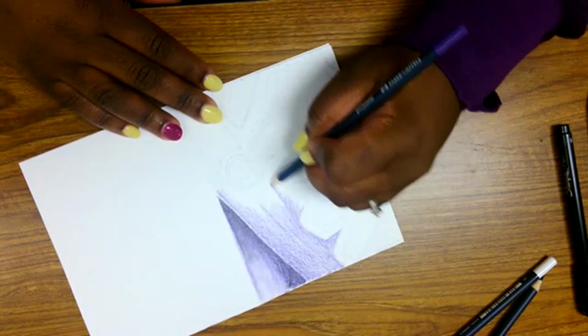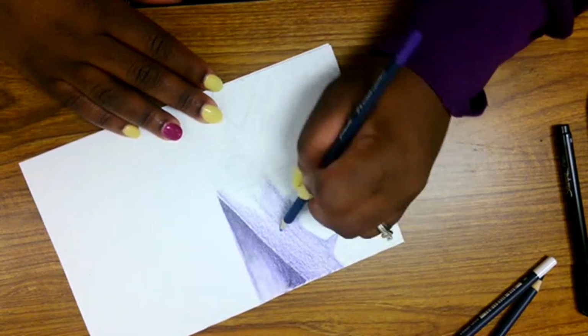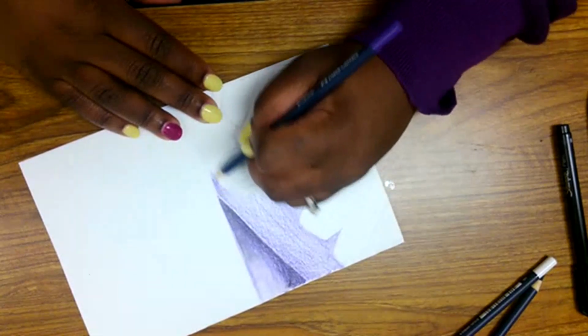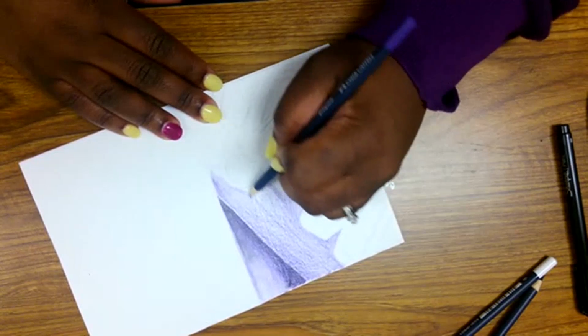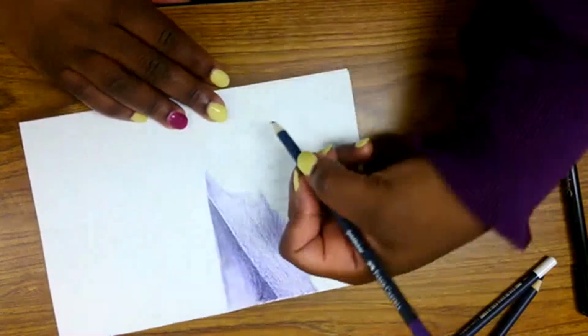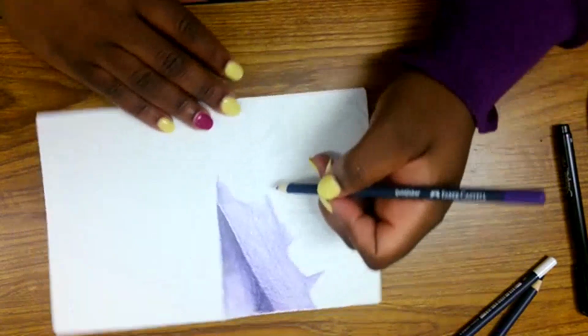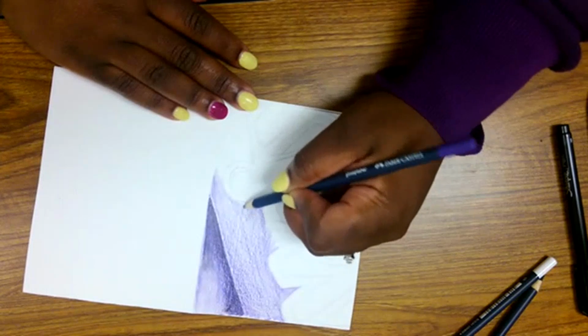Control your movements as far as the direction that your pencil goes. You don't want to change the direction of your pencil. That's also part of your craftsmanship, so be mindful of that. If you have to change your space because your arm is feeling kind of awkward, move your paper around so that you're still going in the same direction.